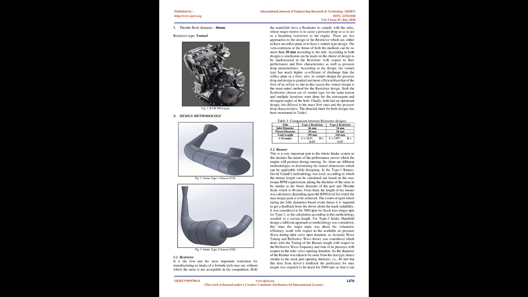Stroke, 60 mm. 3. Compression ratio, 12.88:1. 4. Effective cam duration, intake, 238.0. 5. Throttle body diameter, 46 mm. Restrictor type Venturi. Fig 1, KTM 390 engine.